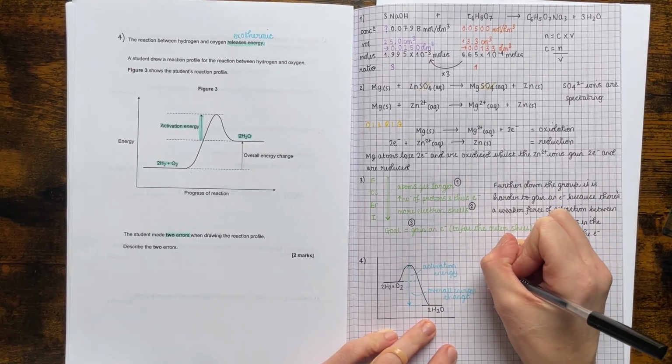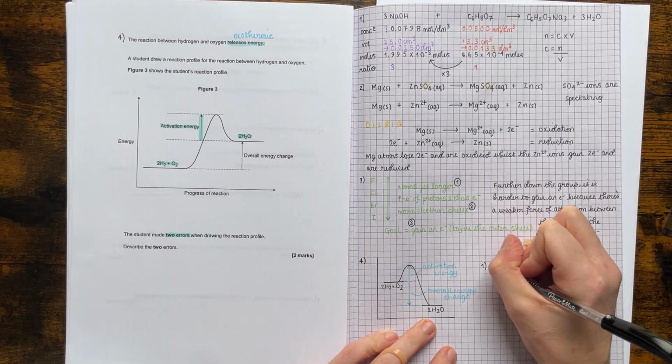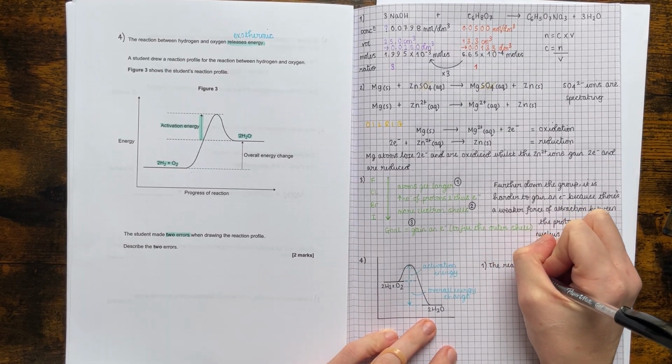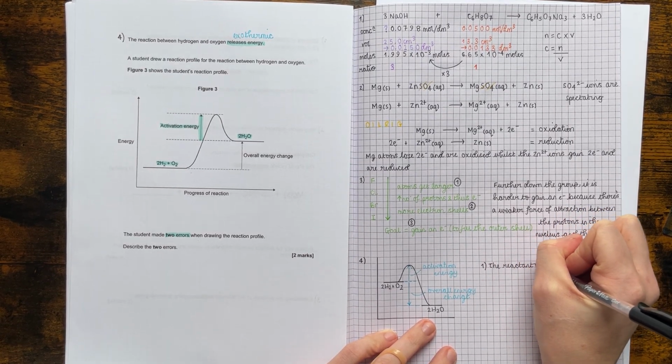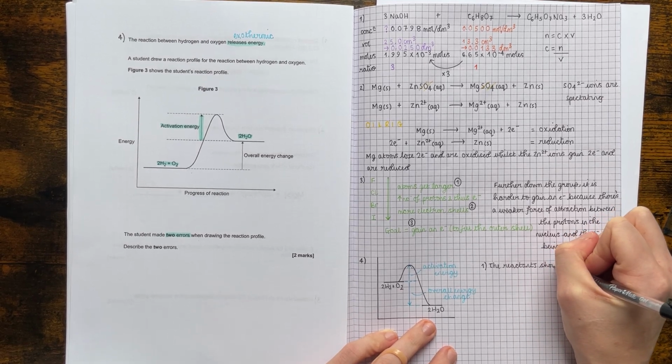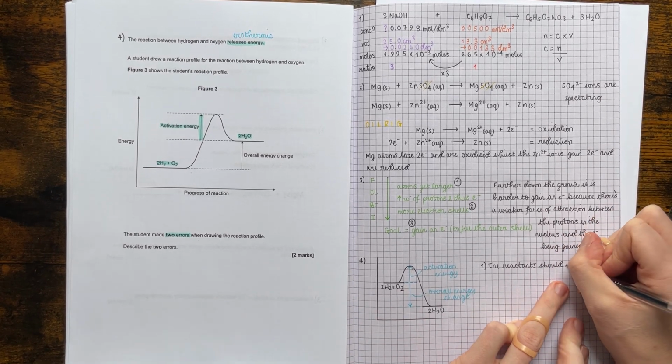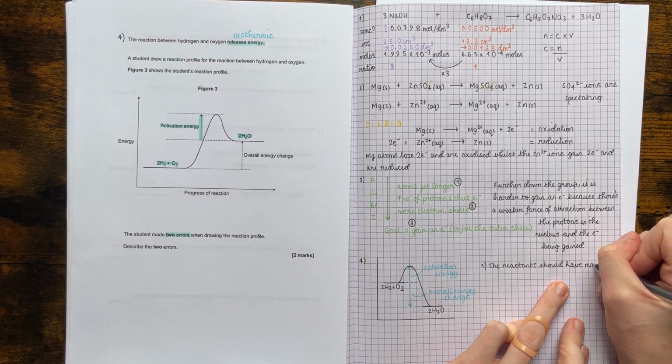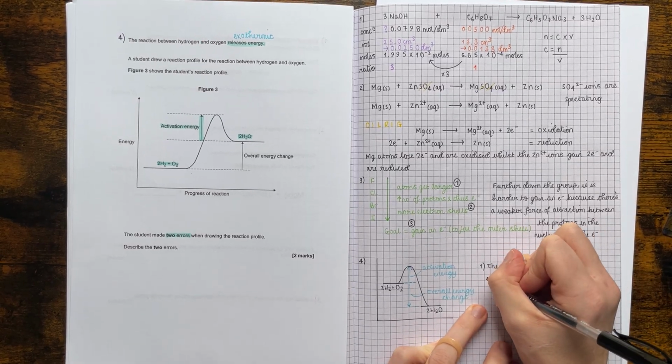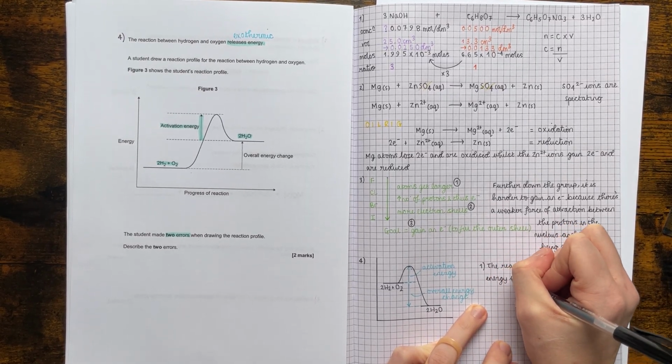So error number 1, the reactants should have more energy than the products.